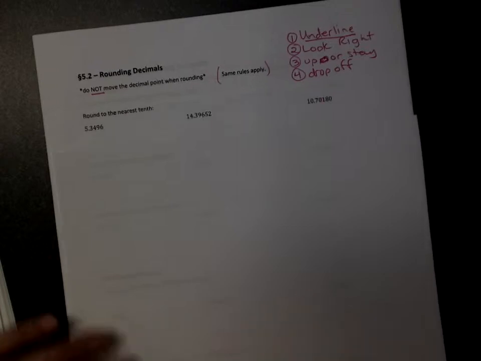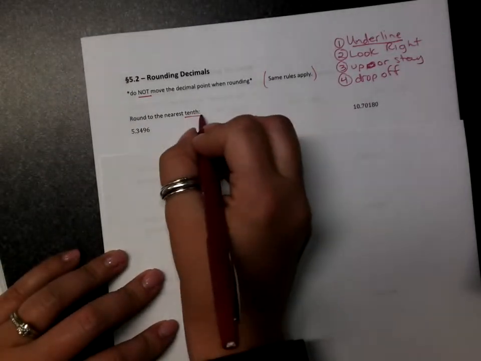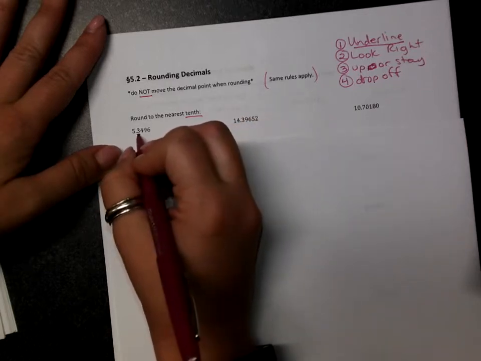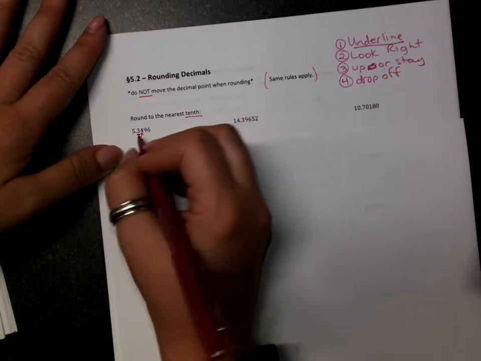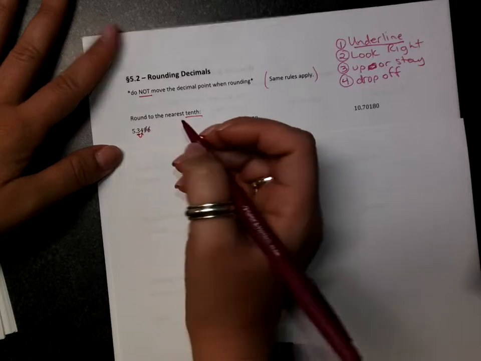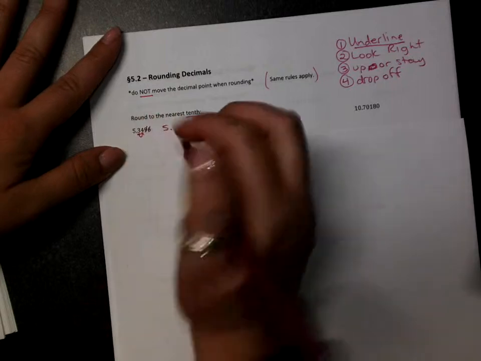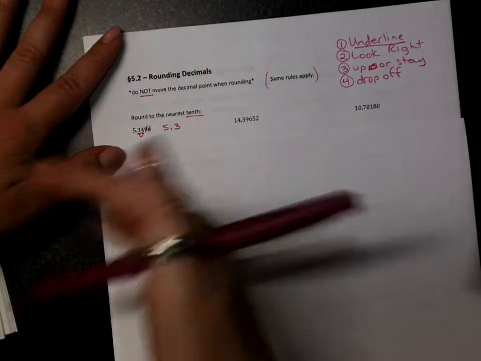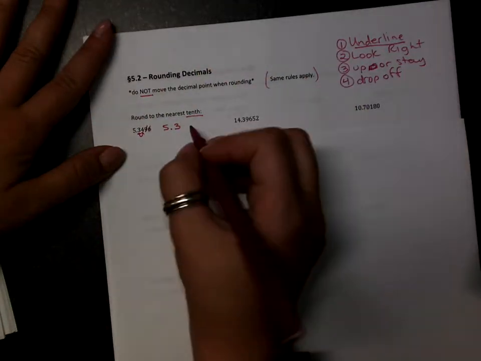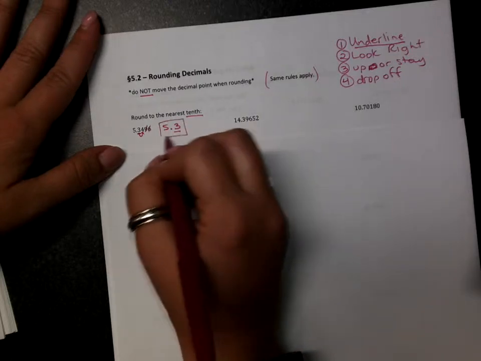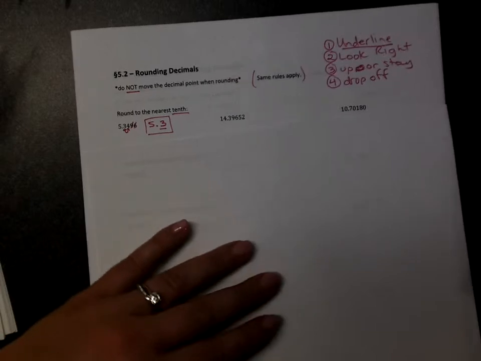So let's practice that. Rounding to the nearest tenth. So underline the tenths place. We look immediately to the right, which would be the 4. The 9 and the 6 don't matter. And we'd have 5 point. The 4 tells us to keep the 3 the same, 5.3. You can just drop off the rest. So you can just stop at the place you're rounding. And it's a little easier maybe than with integers.